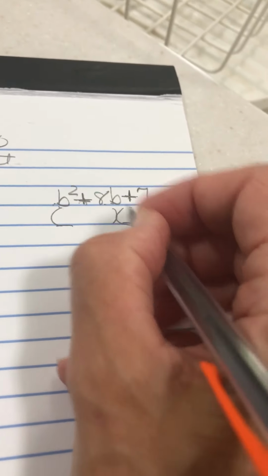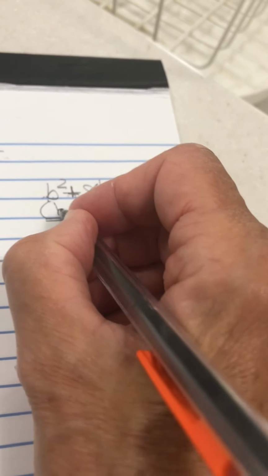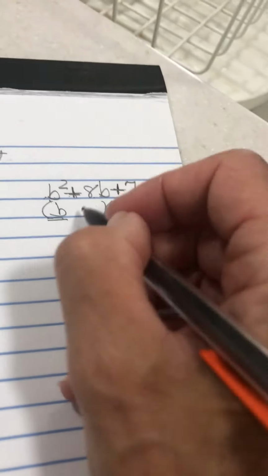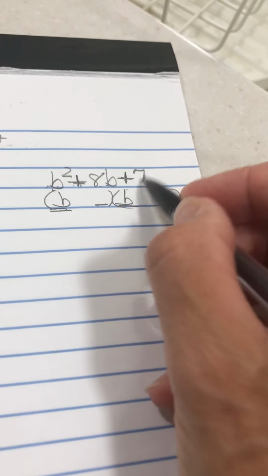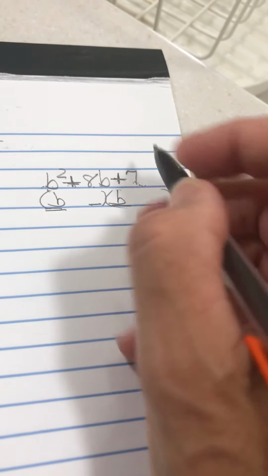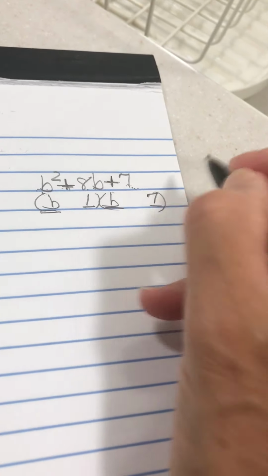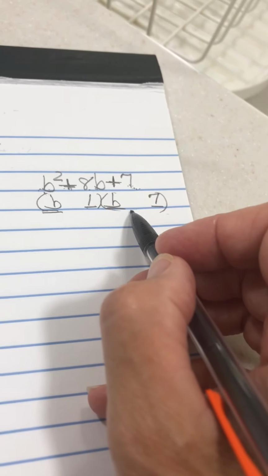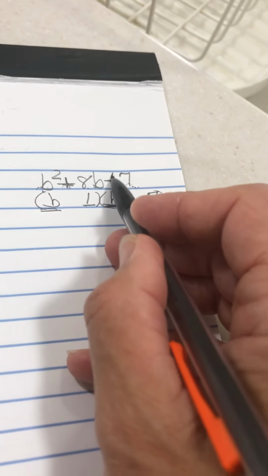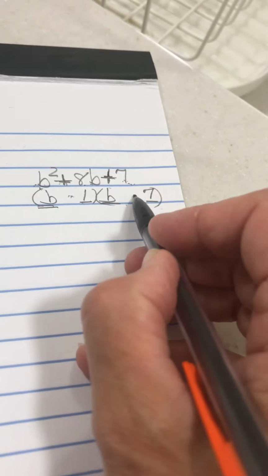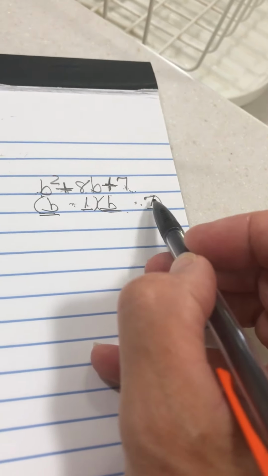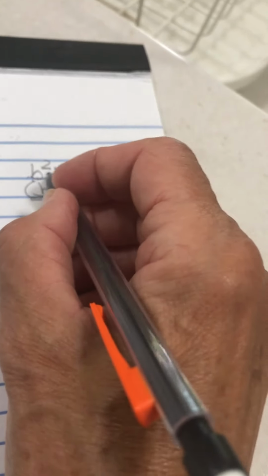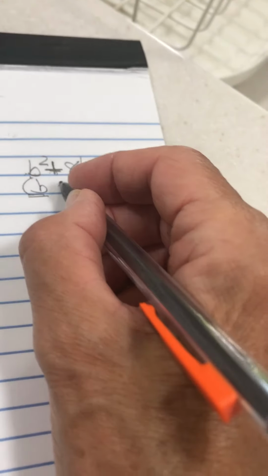So the first times the first has to be b squared, so obviously that's b and b. And the last times the last has to be 7. Well, luckily 7 is prime, so the only way to factor a 7 is a 1 and a 7, or 7 and 1. Doesn't matter which way in this case. Now, if the last term is positive, these two signs have to be the same, because a positive times a positive is a positive, or a negative times a negative is a positive. But if the middle term is positive, then they're both going to be positive.